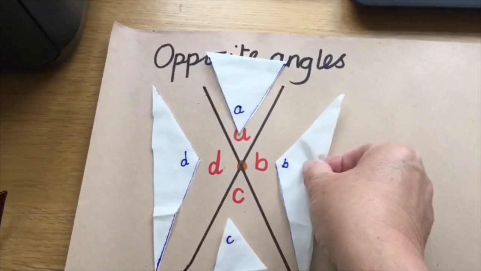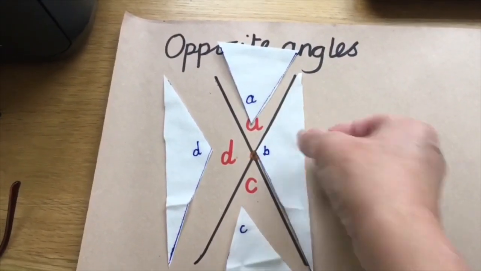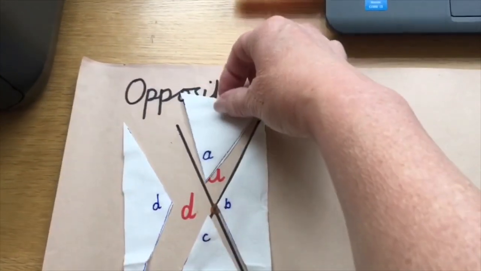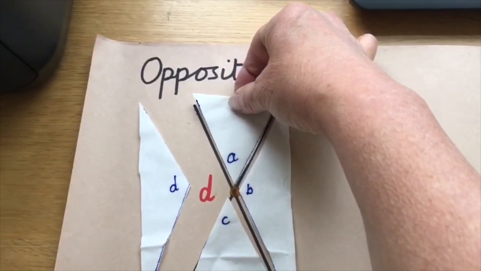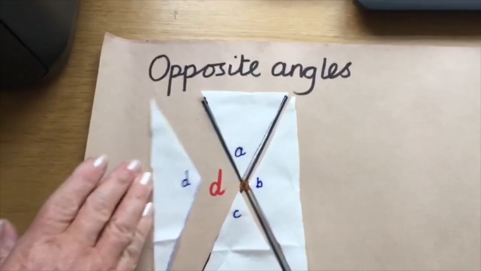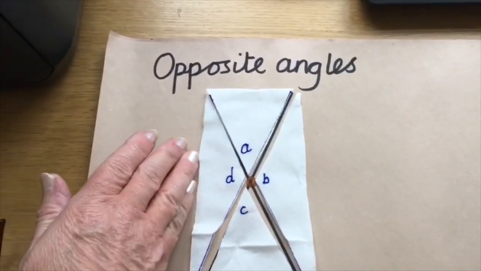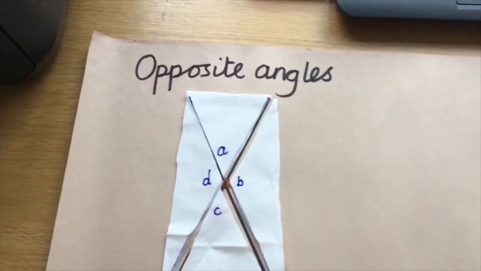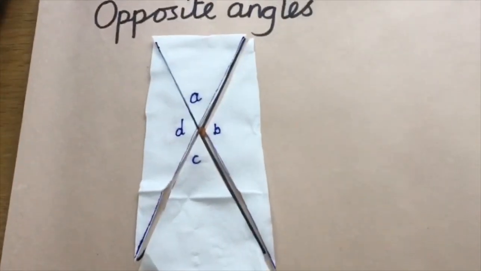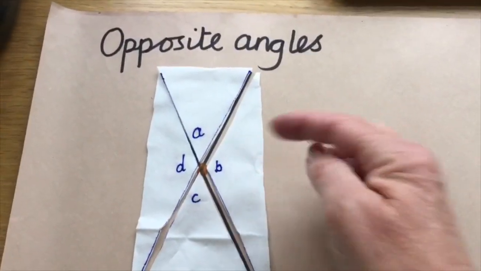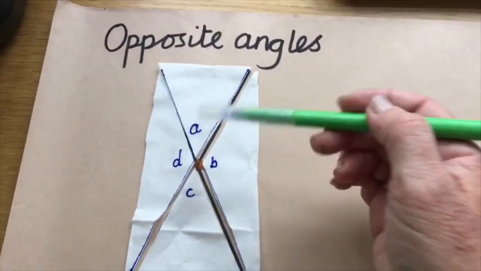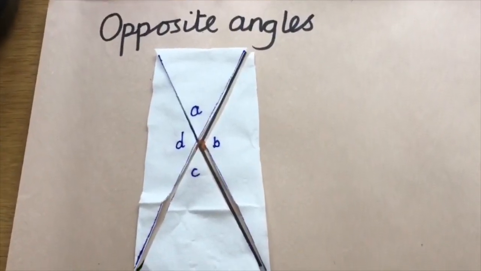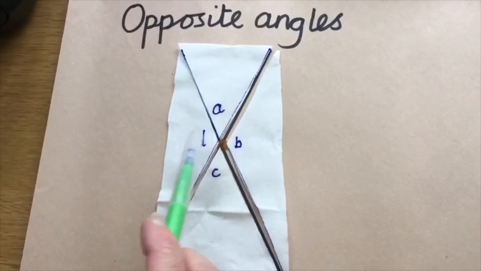So now I'm going to position the bits that I've cut out on top of the angles that they are equal to. Doesn't matter if the triangles aren't quite the same size, it's the angles that we're looking at, that's what's important. Now, as I look at those, I can see that there seems to be a similarity between these two angles, and there seems to be a similarity between these two angles.